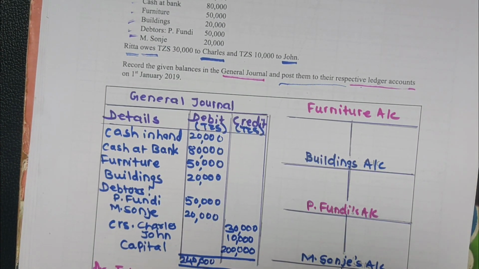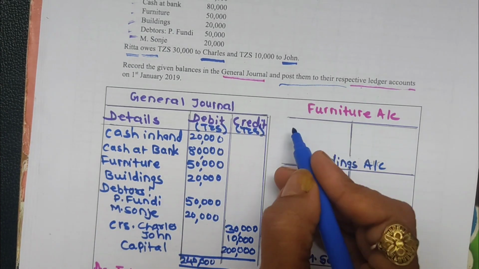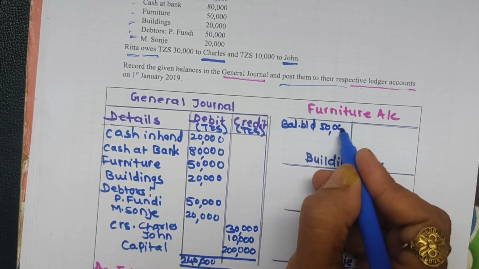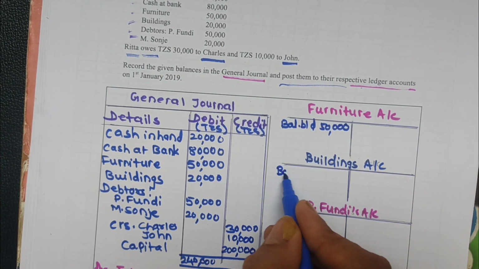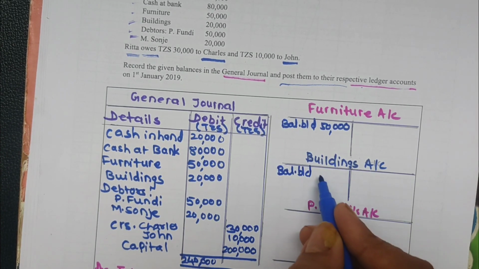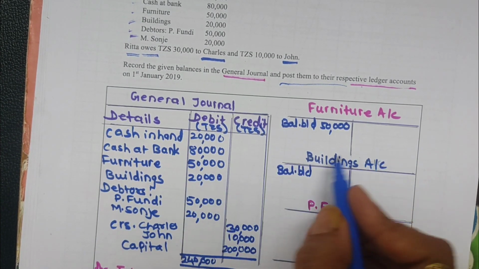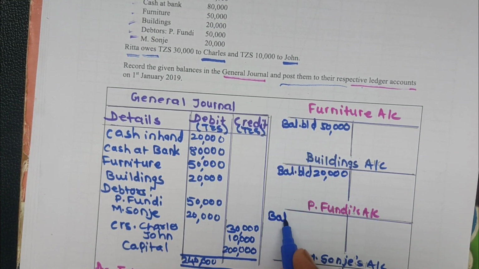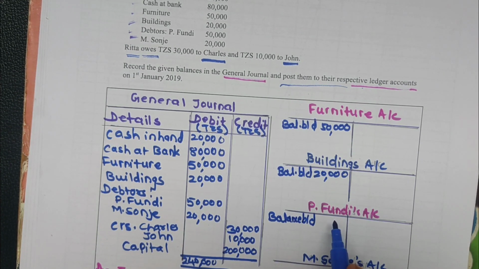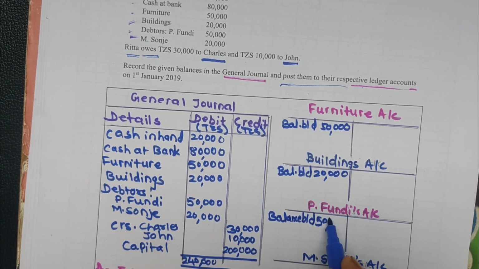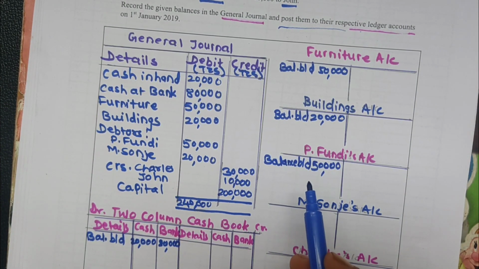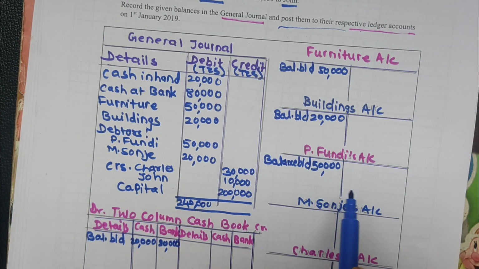Now another is furniture. See, all assets will have a debit balance. So balance brought down 50,000. Then for building, it is balance brought down. How much is the building balance? You can see here 20,000. You should remember that all assets have a debit balance. Balance brought down for the debtor P Fundi is 50,000. You already know the ledger account format properly: date, particulars, folio, amount, on both sides.